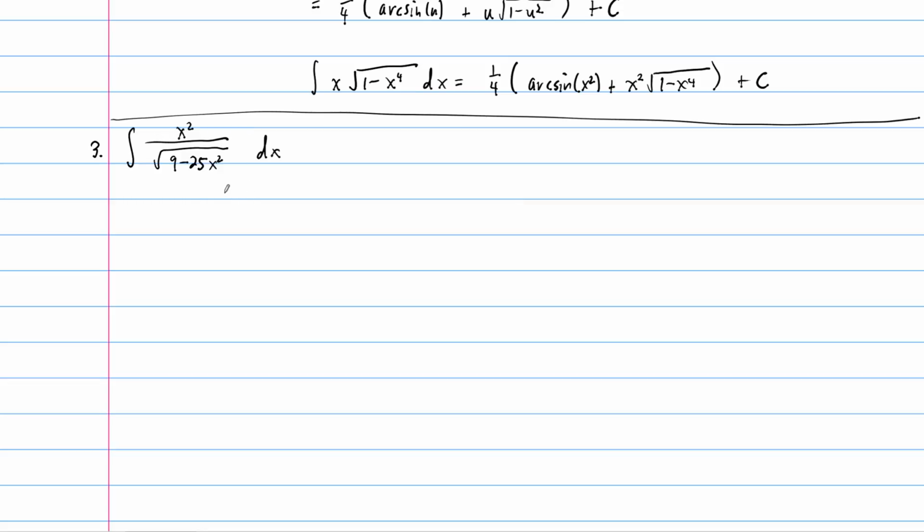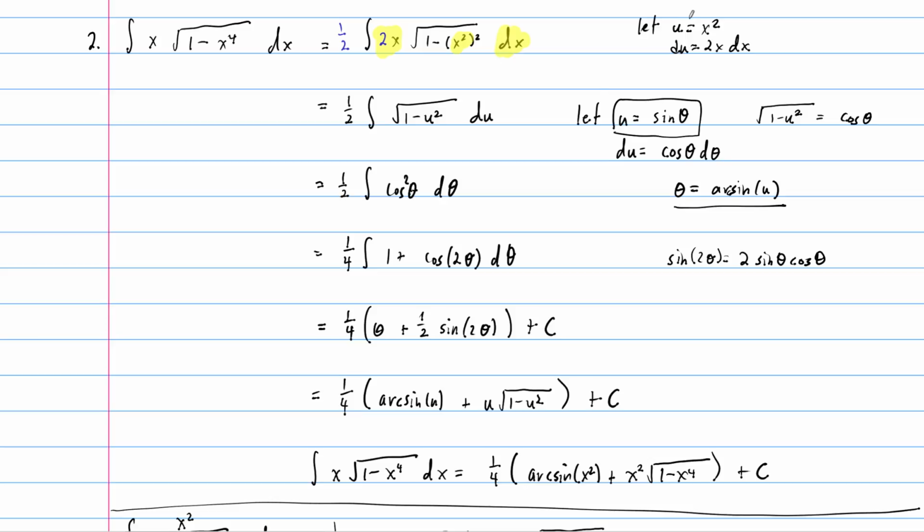So this time we have a slightly different situation. The denominator here is the thing that we need to worry about, right? So I'm going to pull this out and look at it. This is 9 minus 25x squared. These are both perfect squares, so it can be written as 3 squared minus (5x) squared. We have to be pretty careful, but we can set the 5x as our u, very similar to what we did before, except we can try to do this all in one fell swoop.